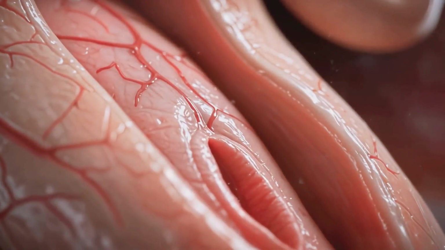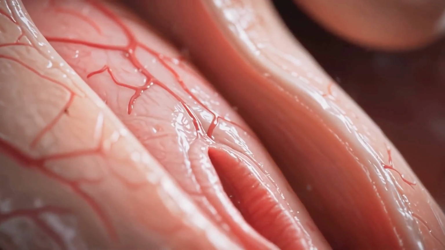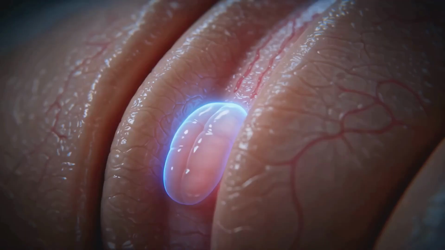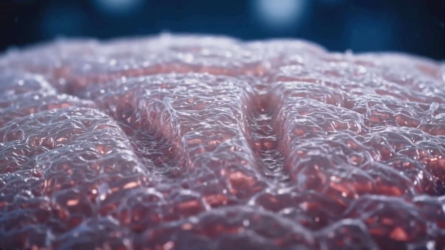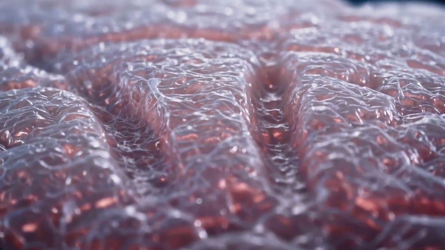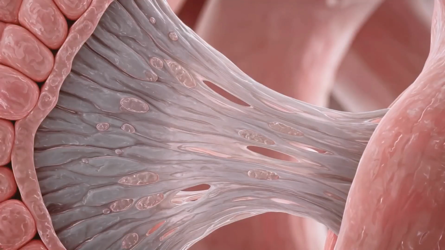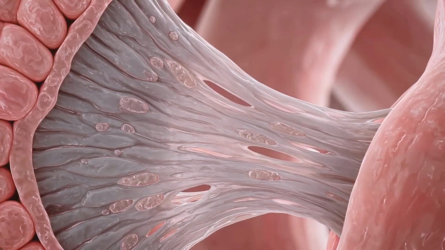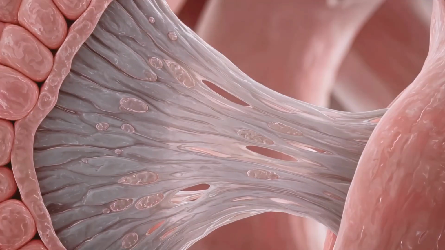Now, pay close attention to this area right here at the border of the vaginal opening. This, my friends, is where the hymen is located. As we zoom in on the vestibular area, you can see the hymenal rim more clearly. It's this thin, elastic mucosal structure that partially surrounds the vaginal opening.